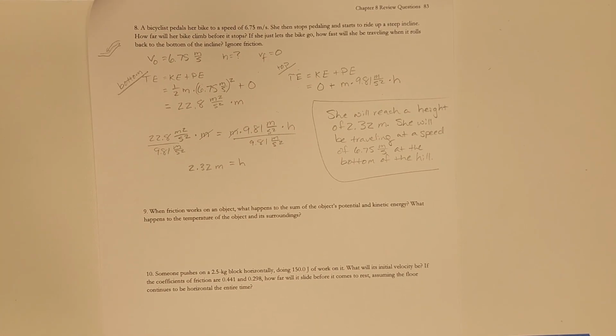For question 9, when friction works on an object, what happens to the sum of the object's potential and kinetic energy? What happens to the temperature of the object and its surroundings? So for this one, the sum of that potential energy and kinetic energy is going to go down, and the temperature is going to go up. The reason for this is that we know that friction converts kinetic energy into heat. So the sum of the potential energy and kinetic energy goes down. And of course, the heat is going to warm the object and its surroundings.